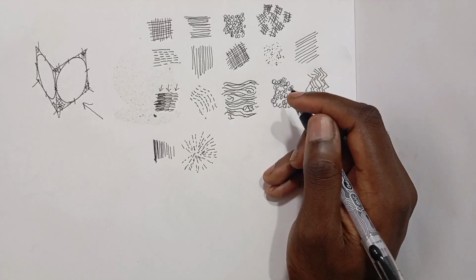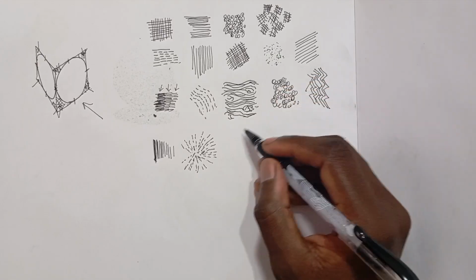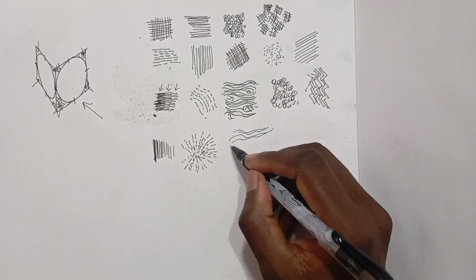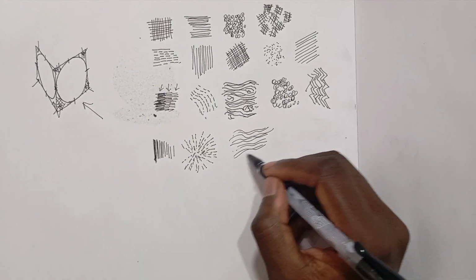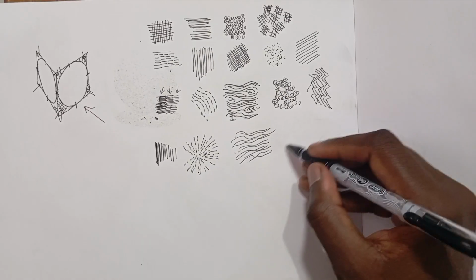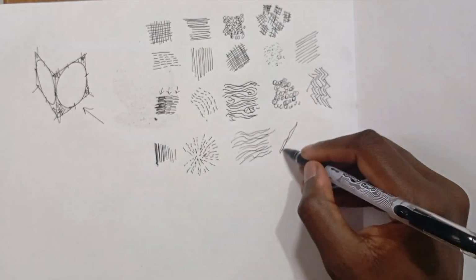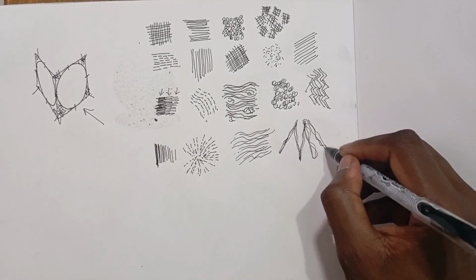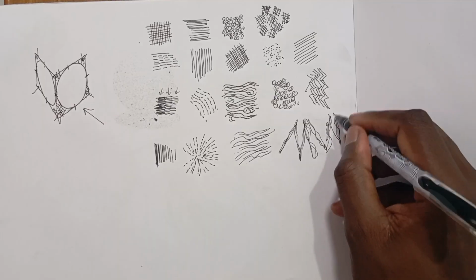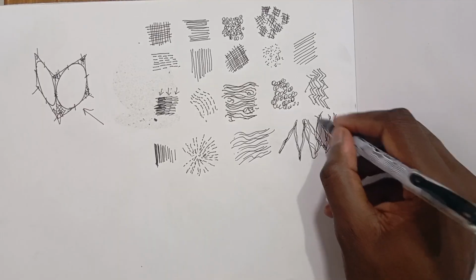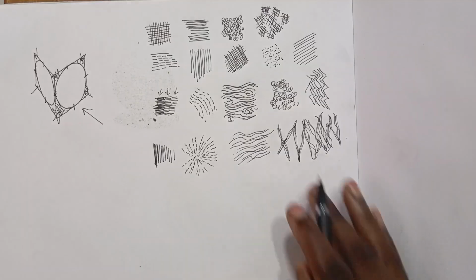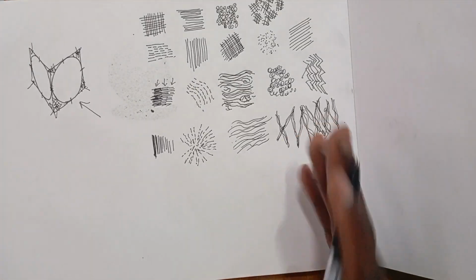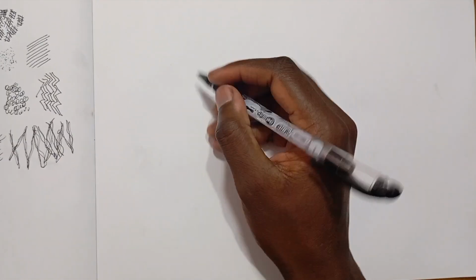Then another one we have is loose waves, like these ones. These are just loose waves. Then also we have scribbled zigzags. You draw randomly like that. Those are scribbled zigzags.